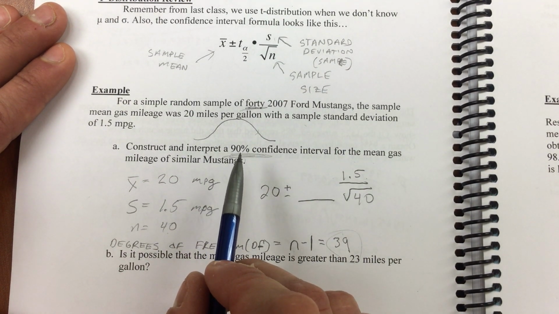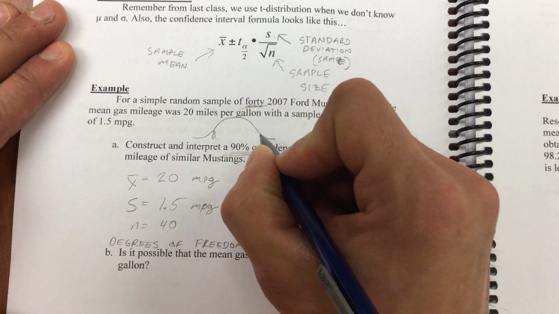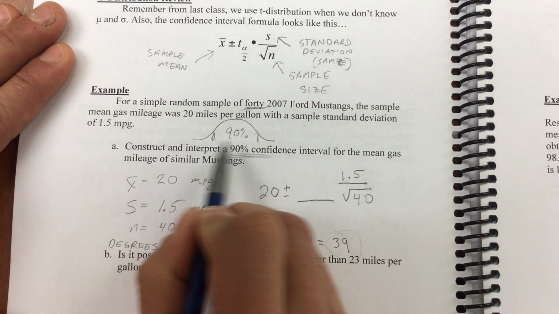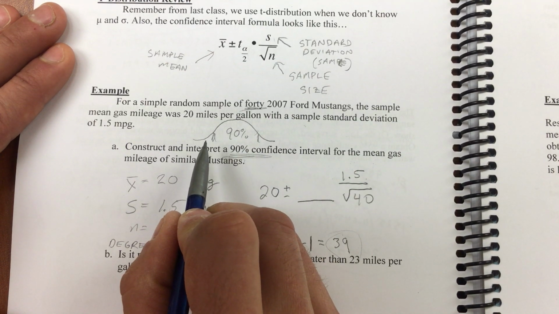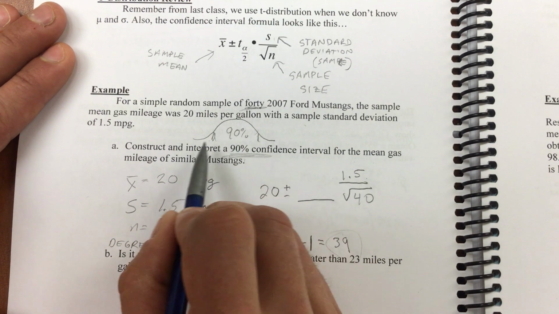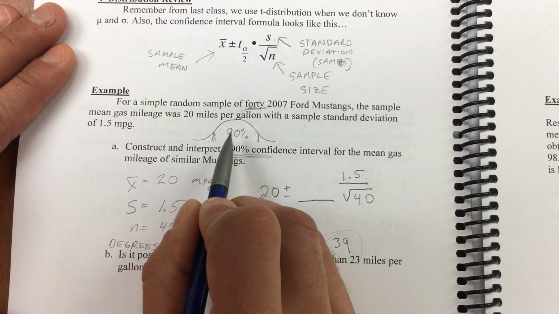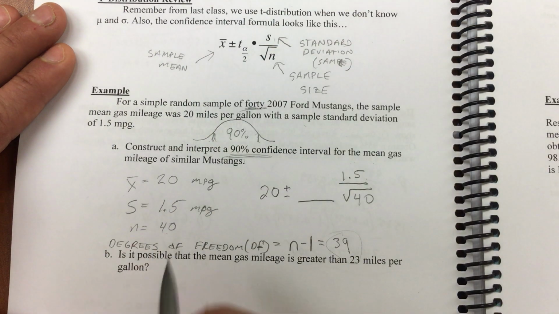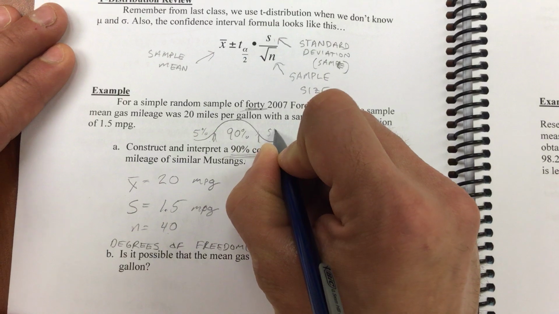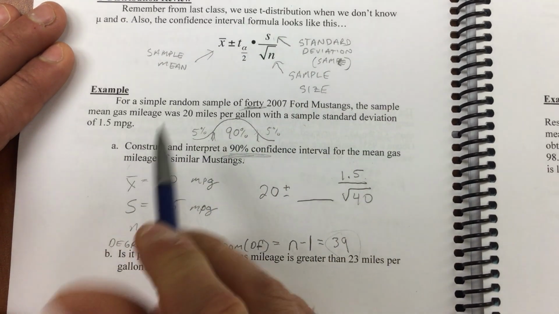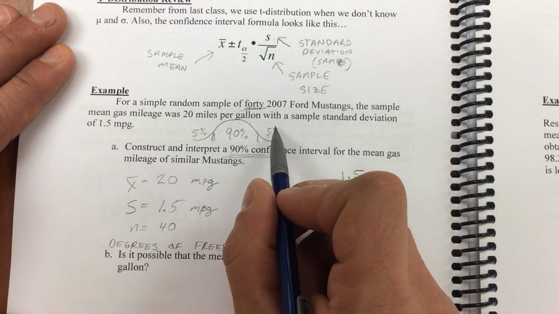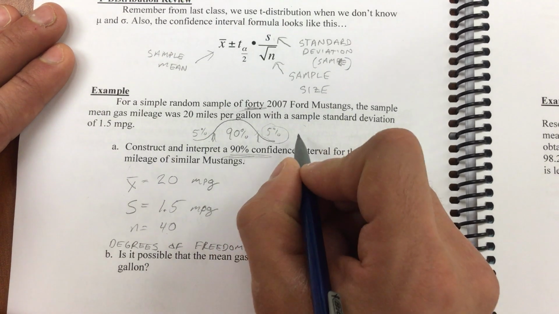If we have 90% confidence, that means it's the middle 90%. Okay? That's what we're talking about. If it's the middle 90%, what value is left in this tail and that tail? You take the leftover 10% and you cut it in half. That means 5% is below, 5% is above. You know you're right if it adds up to 100. Certainly it does.